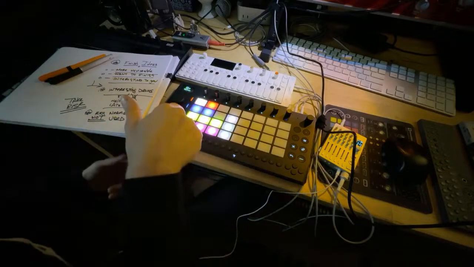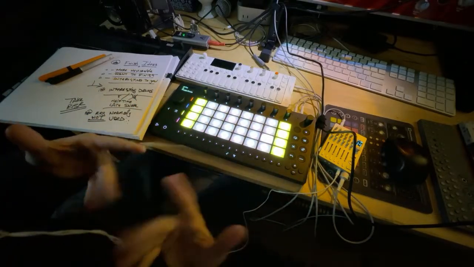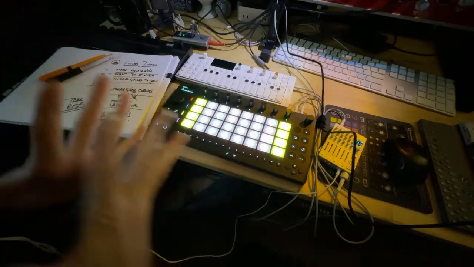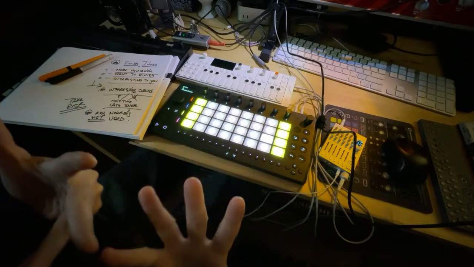The next thing is use a key signature that you don't normally use. We use Phrygian dominant, so when you're at home inside a Move or Push or whatever sequencer you're using, try to pick keys that you normally don't play in, okay?